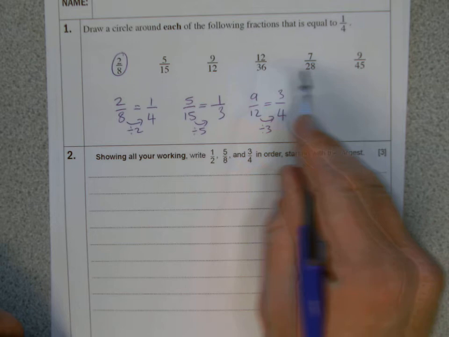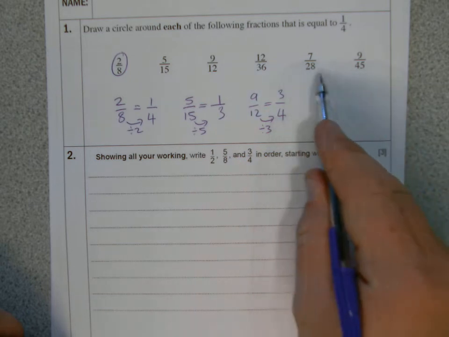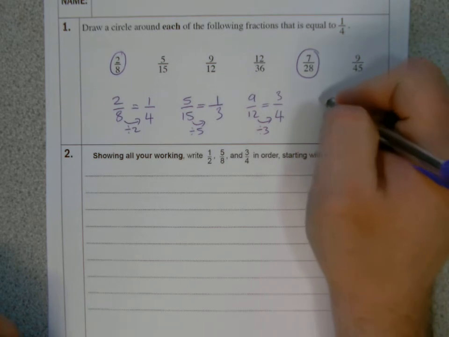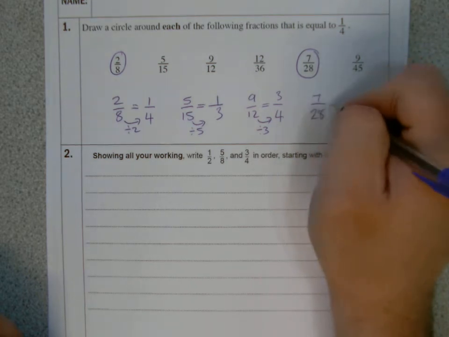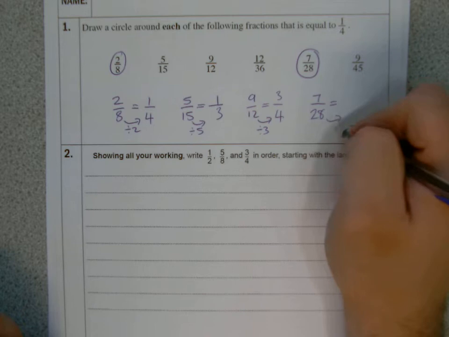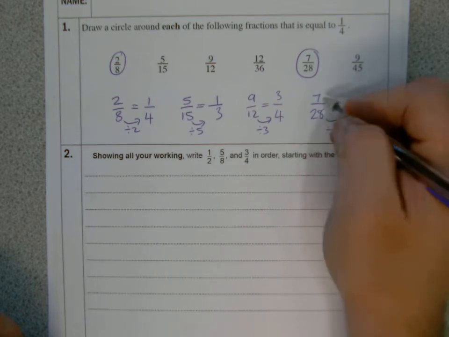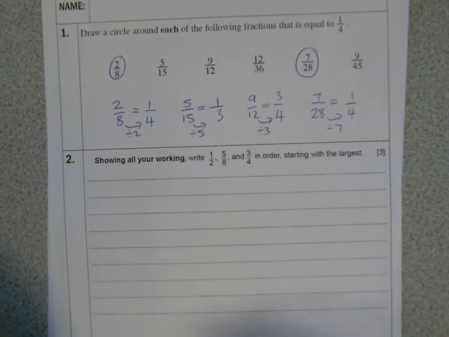The other one, just so I don't take too much time going through all of these, would be this one here, 7/28. Because if we look at it, 7 goes into both of them. 7 goes into 28 4 times, and it goes into 7 once. So those two need circling.